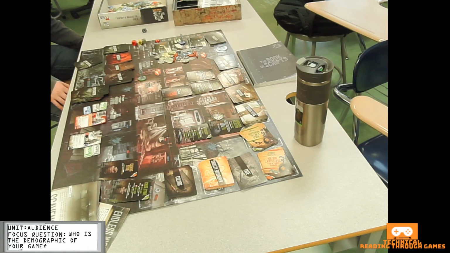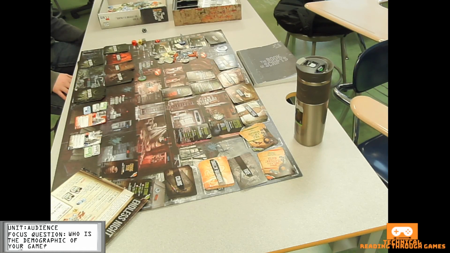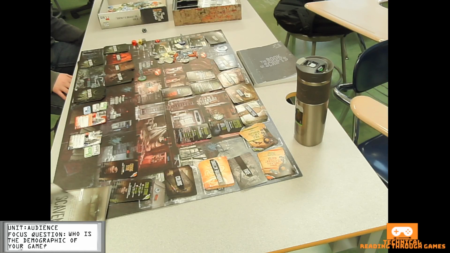All right, so we're moving on to our game board station here, and this pod is playing This War of Mine, based on a video game. How many times have you guys played this so far? This is our third time, and we decided to change it up a bit and do a different game mode called Endless Night. Okay, so it's different game modes, which is cool, right? Three game modes. Okay, cool.